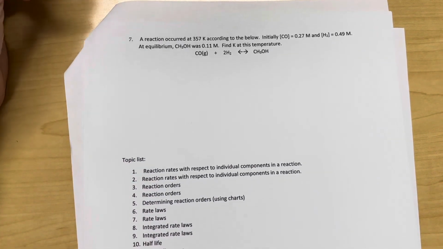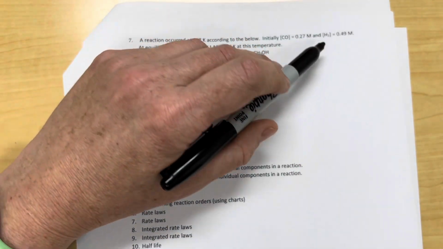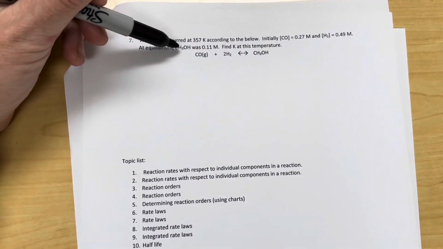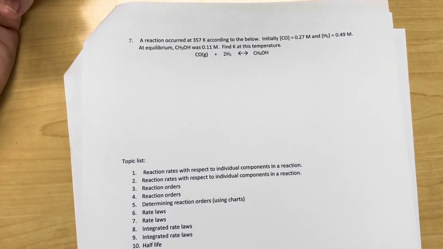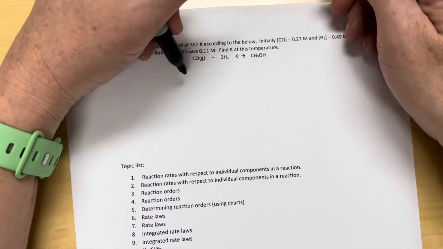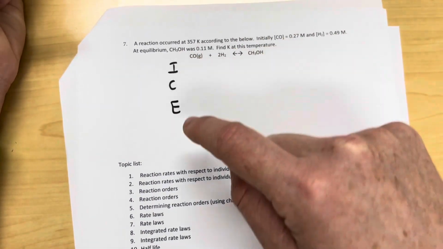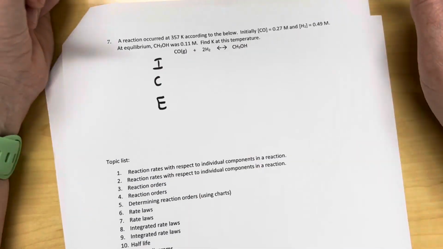Okay, reaction occurred at 357 K according to the below equation. Initially, CO equals this, H2 equals that, and at equilibrium it was this. I see the word initially, I immediately think ICE tables. It gave the reaction here, so it's pretty easy to just write ICE. Remember, I stands for initial, C is change, E for equilibrium.